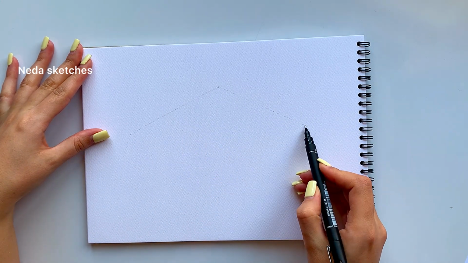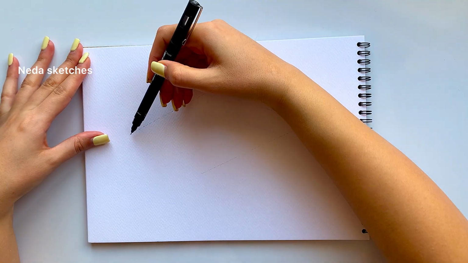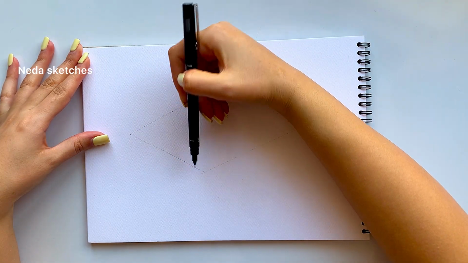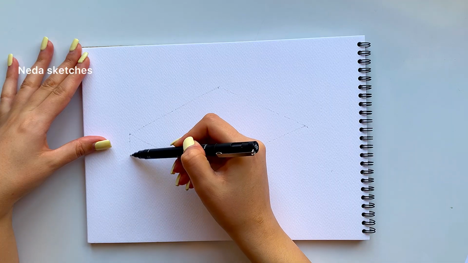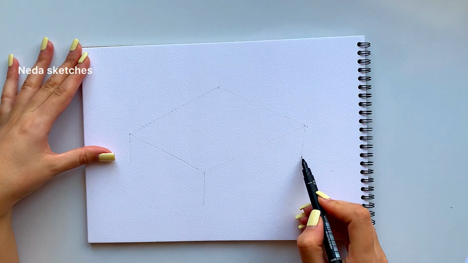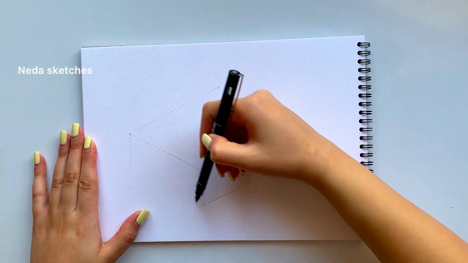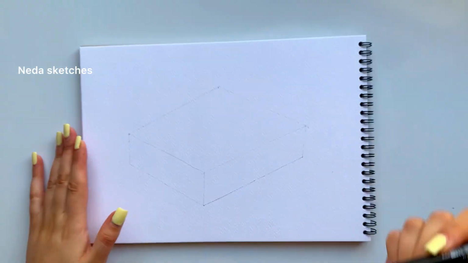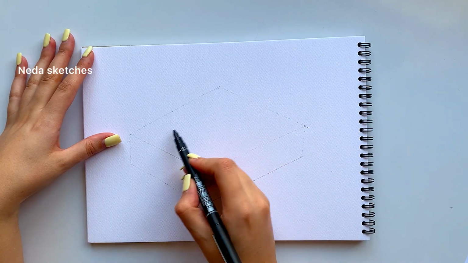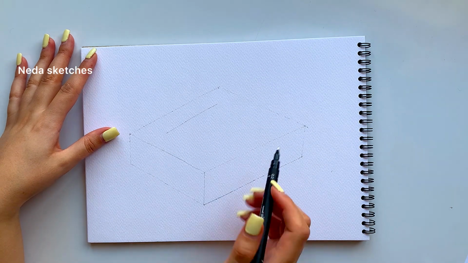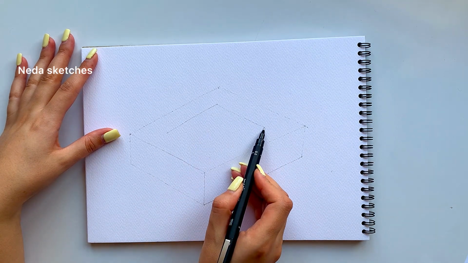In this video, you will learn how to convert the first cube to an architectural drawing and how to add cuts and details to this cube. So stay with me until the end of the video. Also, you can grab your paper and pen and start drawing with me. I explain every step of this drawing.